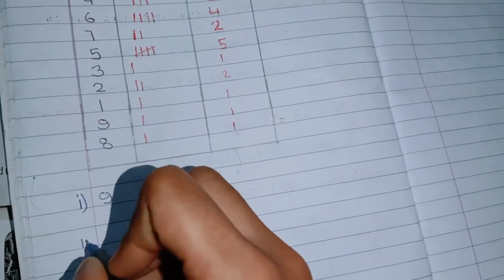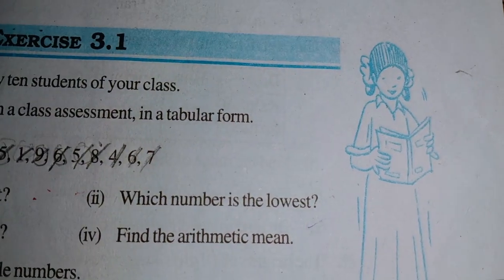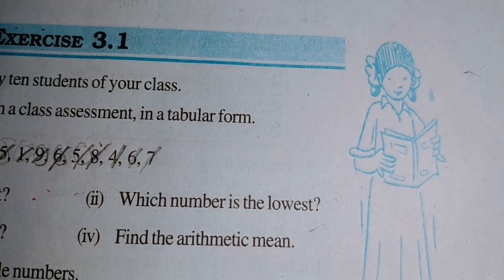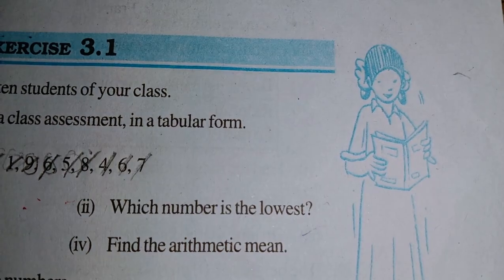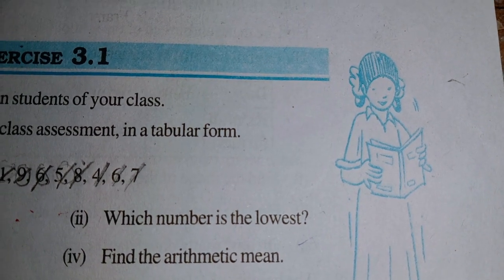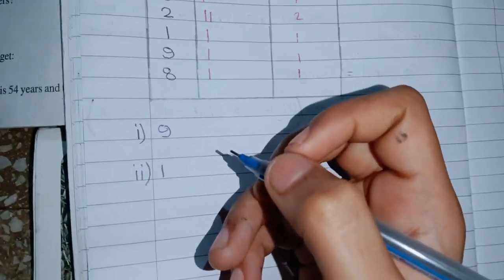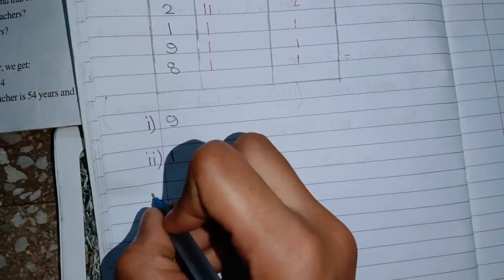Okay, now I'll write the second part here because there are 4 parts in total in this question 2. Which number is the lowest number? Now, which number is the lowest? Of course. Is it 1 or is it 9? Of course, it's 1. We all know 1 is the smallest number. So question 2's second answer is 1. Okay. Now we'll go to the third part.